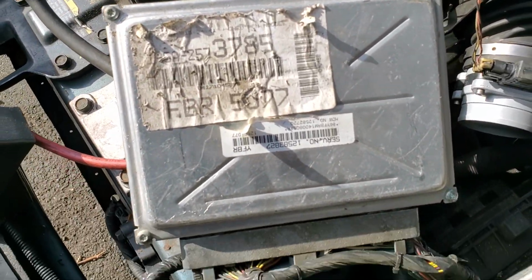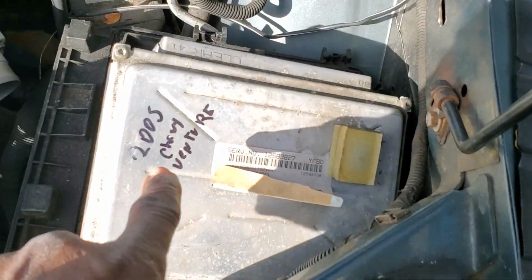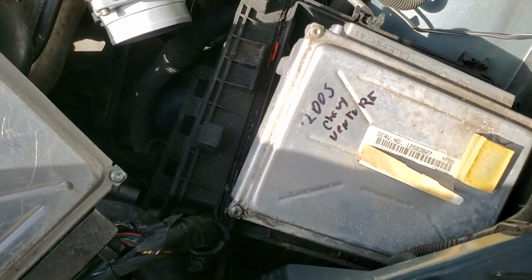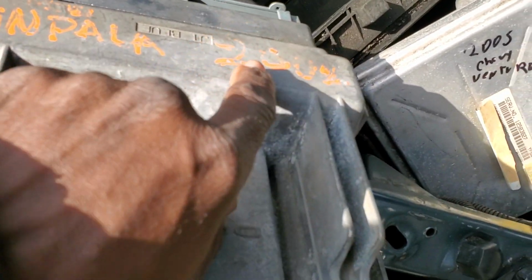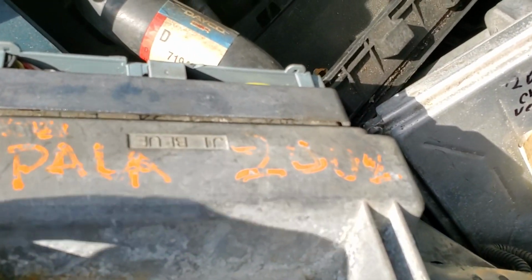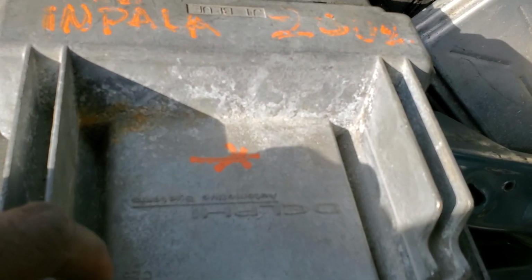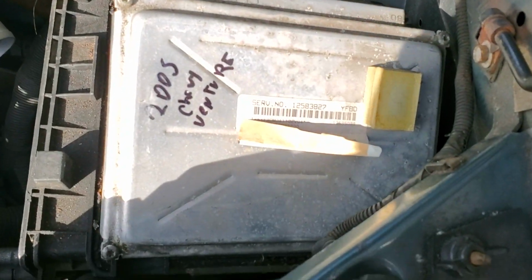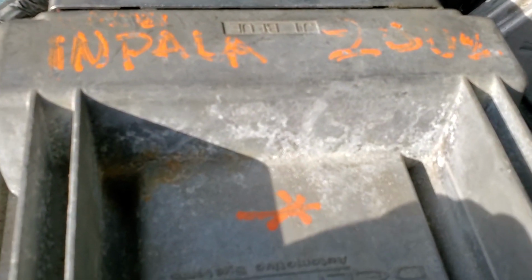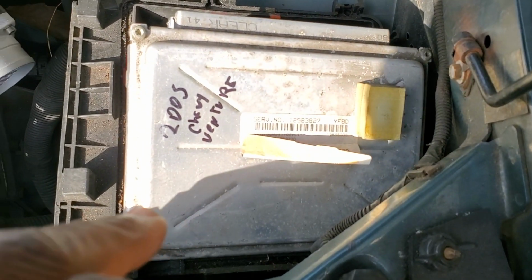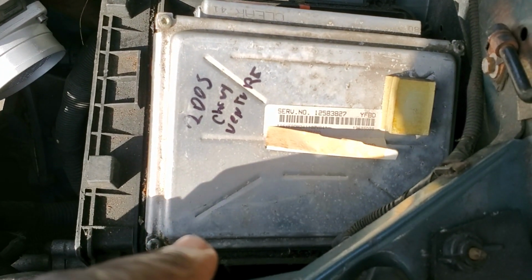Now I know why. Chevy Impala. This one is for Chevy Venture. This one is for Chevy Impala. Chevy Impala 2002, the security is inside the cylinder, PK3. And this one here is not a PK3, but it's inside the engine cylinder. This one here is inside the computer.